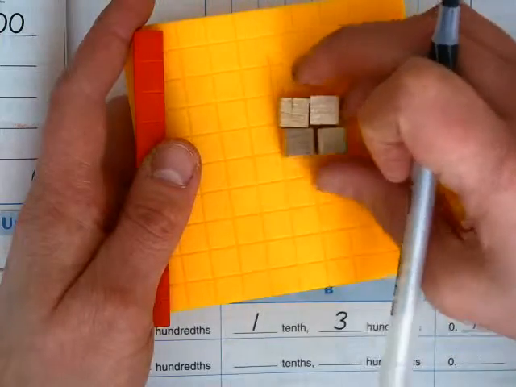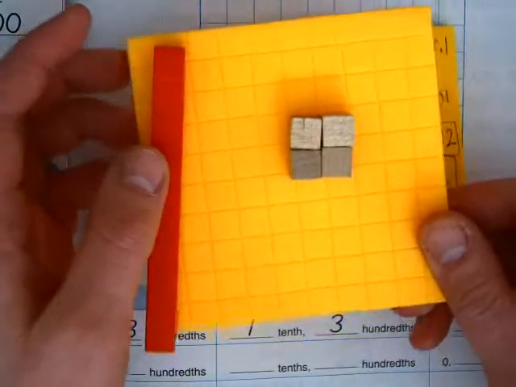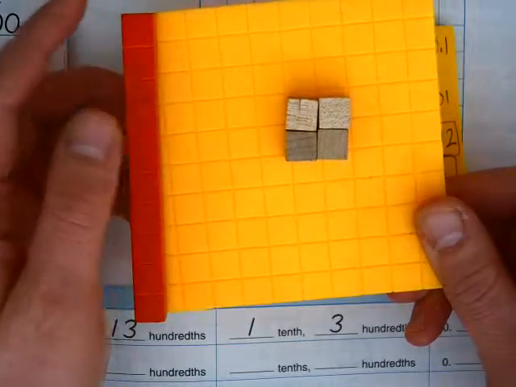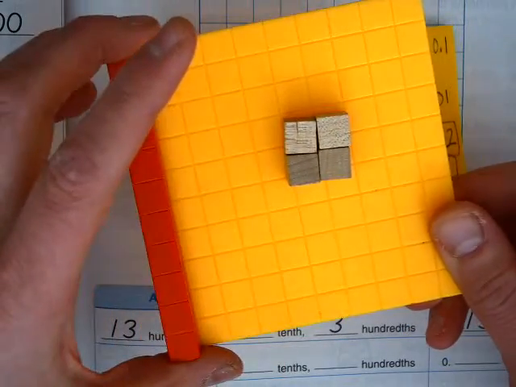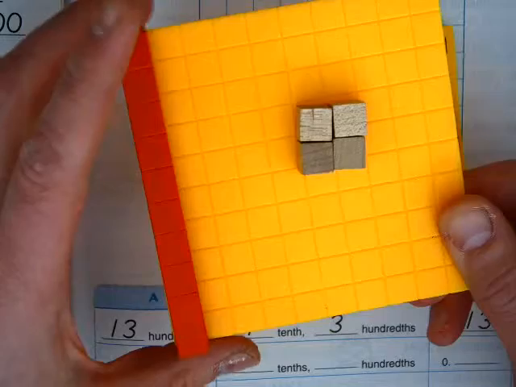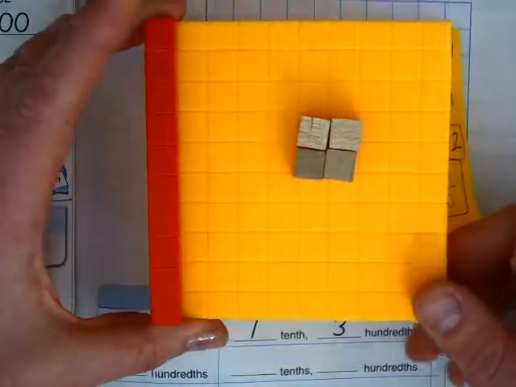But anyway, this is today's lesson, tenths and hundredths, and that's how you do it and how you can help your kids do it at home. So just use some money and help them out.